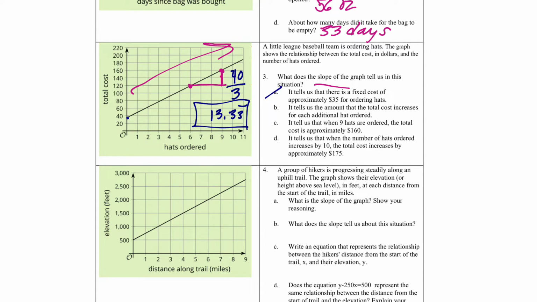Okay, so is that saying that every time we order another hat, it's another $13.33? This seems like perhaps a good option. Let's try C. It tells us that when 9 hats are ordered, the total cost is approximately $160. Well, it is true that when 9 hats are ordered, we have a cost of about $160, but that's not what our slope is, right? That's a point. Again, not really our slope.